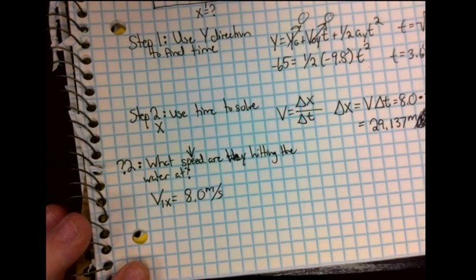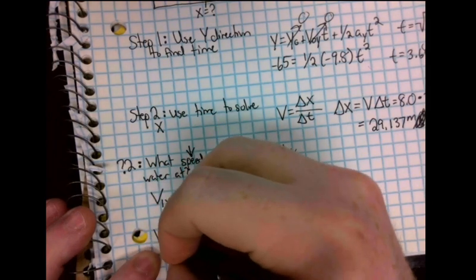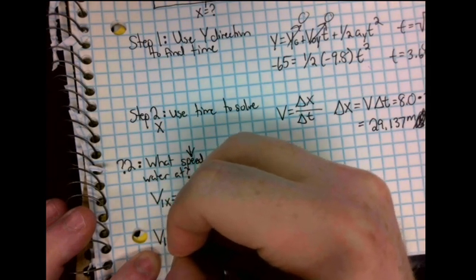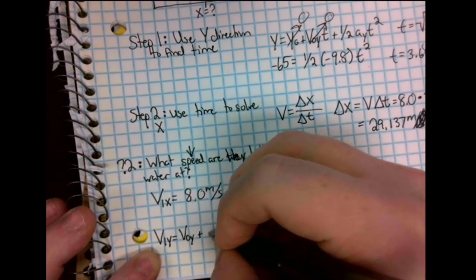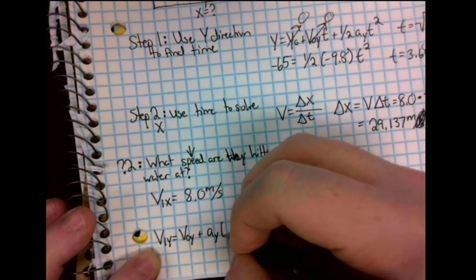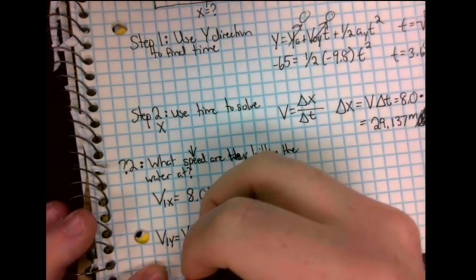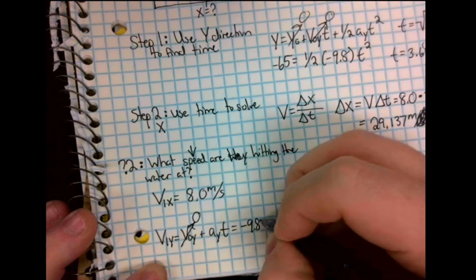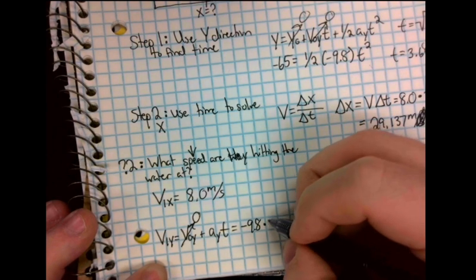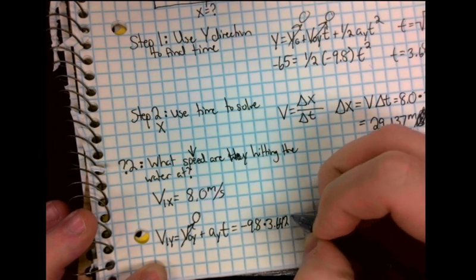The easiest one is probably going to be V in the y direction is equal to V naught in the y direction plus A in the y direction times time. This piece comes to 0, so it's just going to be negative 9.8 times our 3.6421 number.